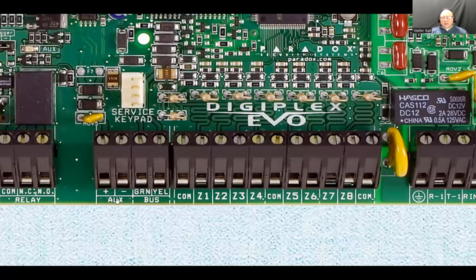A glass break detector has electronics in it and also needs power to operate, and so on. There could be some other keypad that needs power. So all those are connected in parallel right up to here: keypads, motion sensors, glass break detectors, whatever else. There could even be some expansion boards getting power.